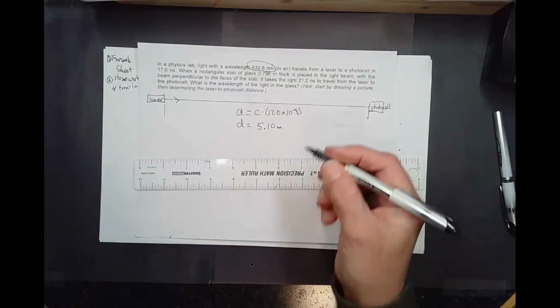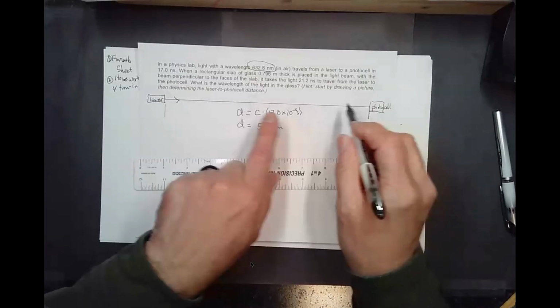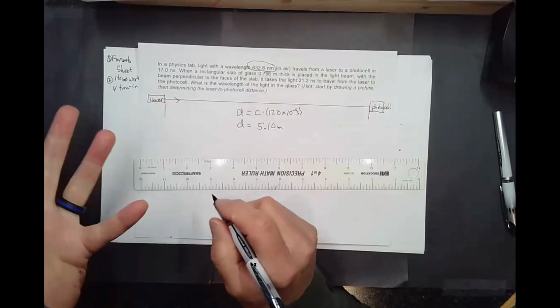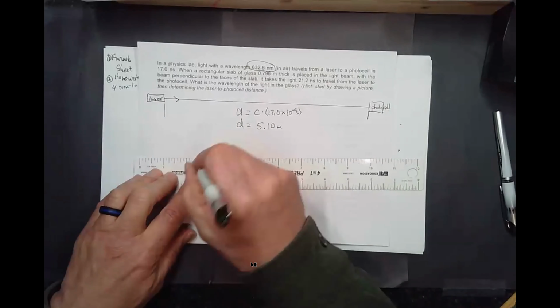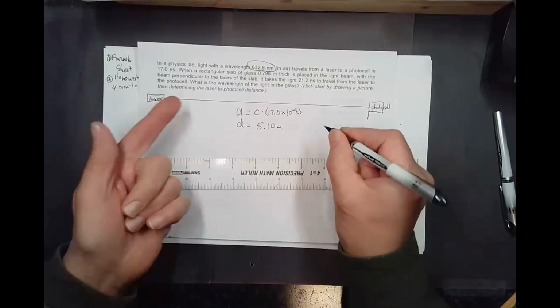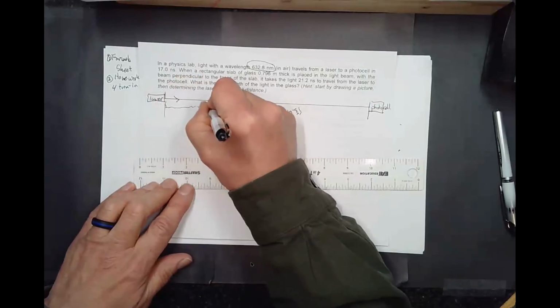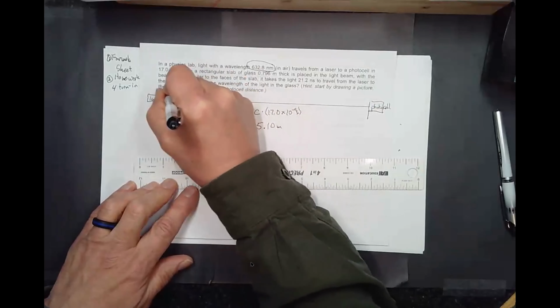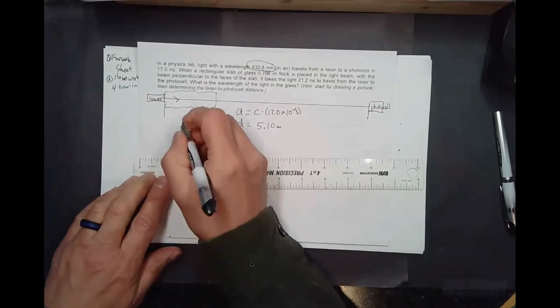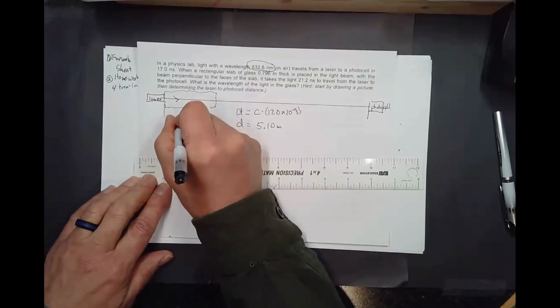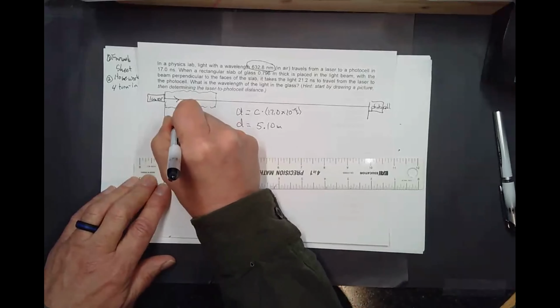Okay, now it doesn't matter where we stick this slab of glass. If we stick it here or over here or anywhere, it's going to have the same effect. So let's just take that slab of glass and stick it right here. So there we've got this thing. And this is 0.796 meters.